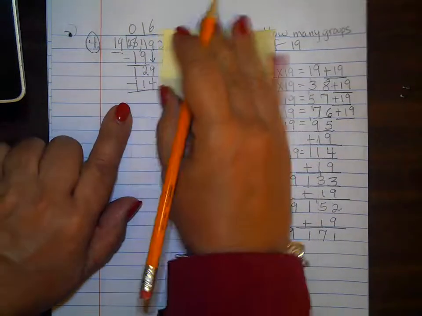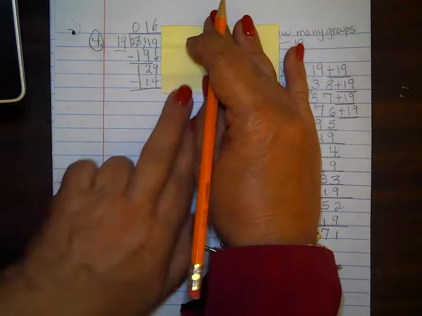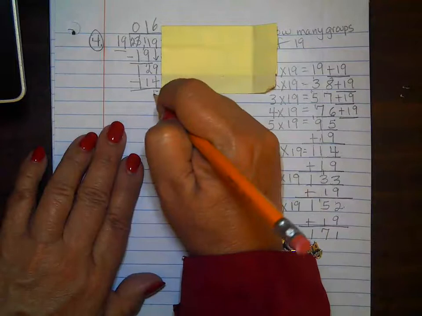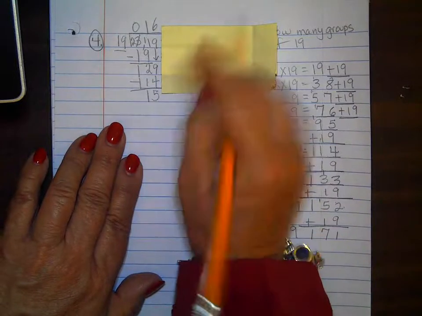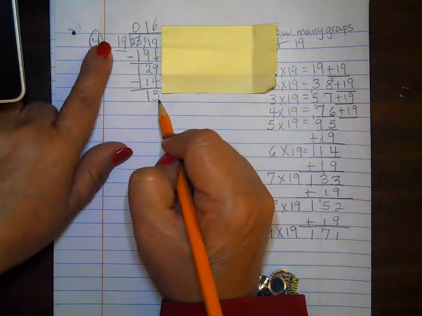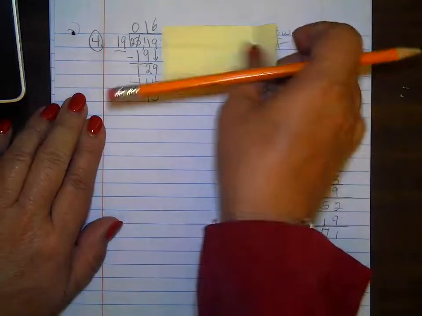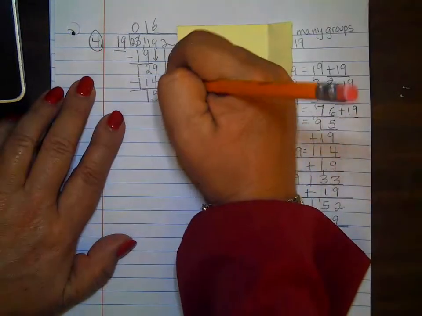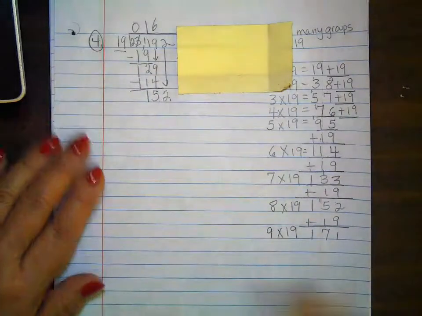I'm going to take that difference. 9 minus 4 equals 5. 2 minus 1 equals 1. Is my 15 less than my 19? Yes, it is. So that checks. And I'm going to bring down. And I'm going to start all over again.